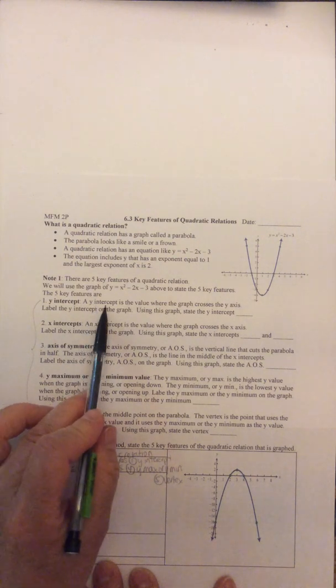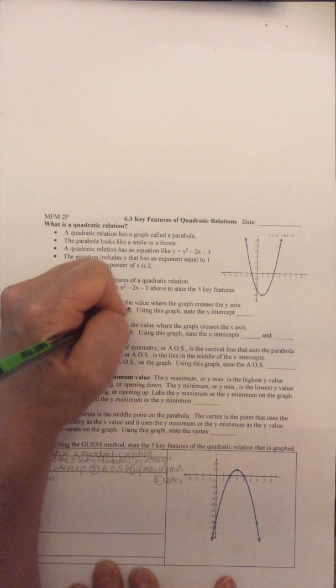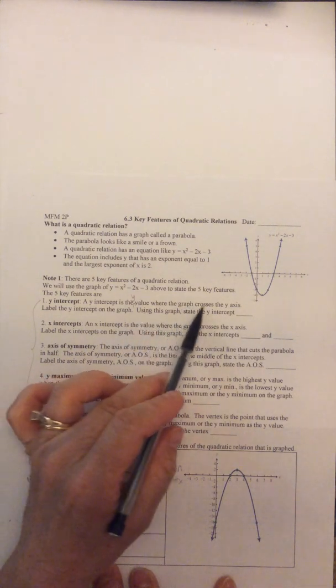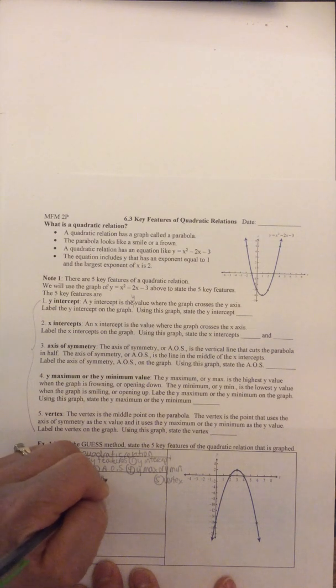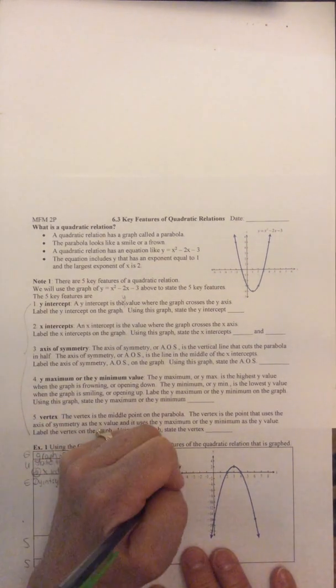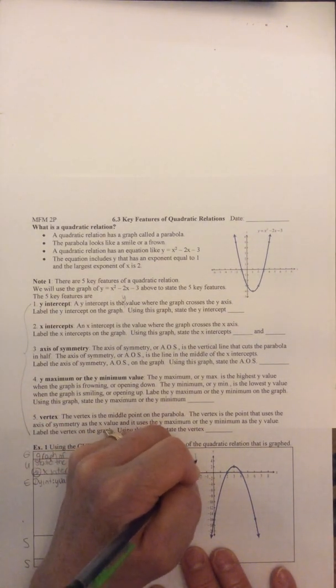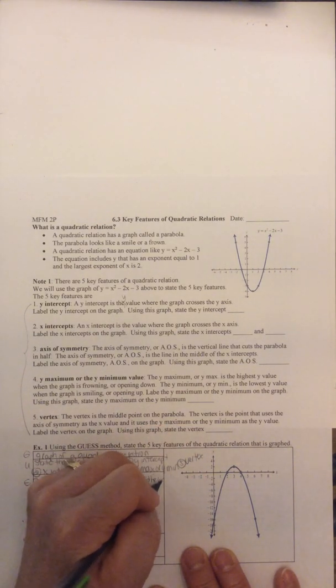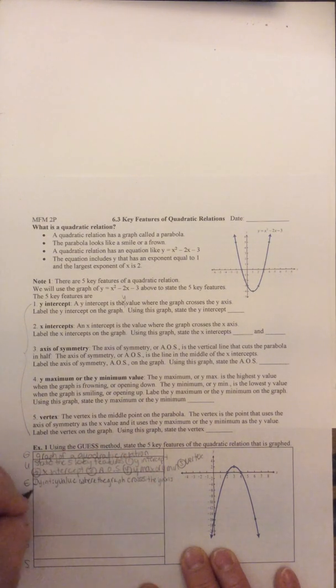It says the y-intercept is the y value where the graph crosses the y-axis.